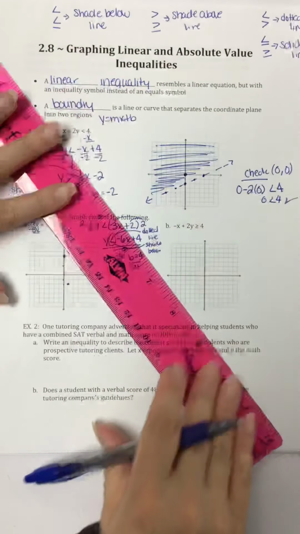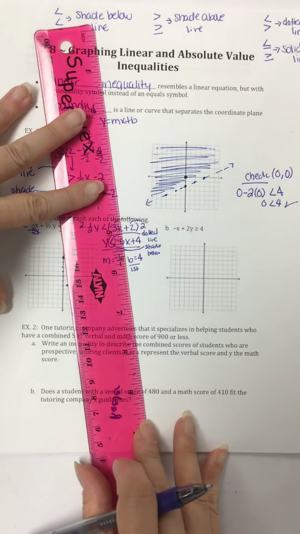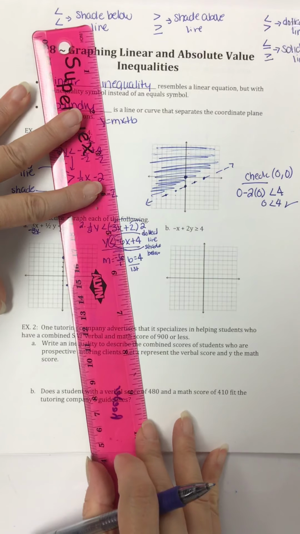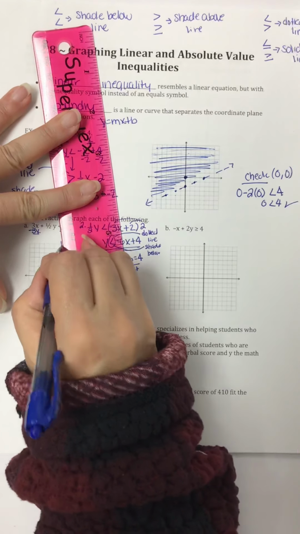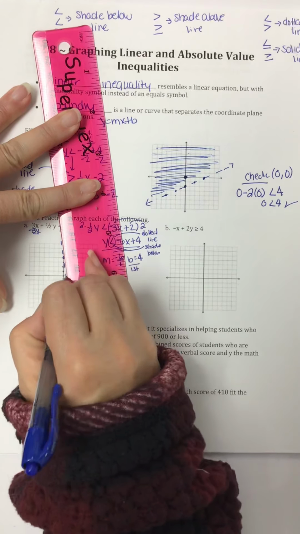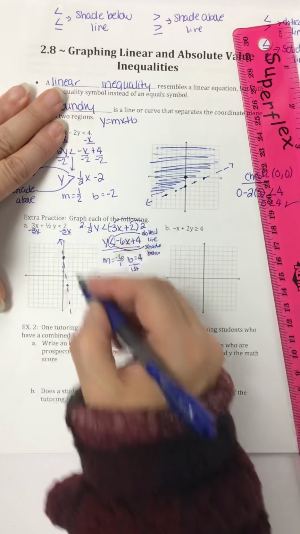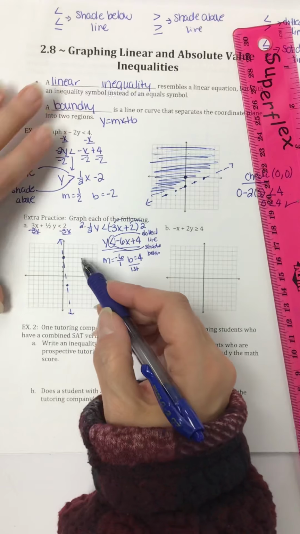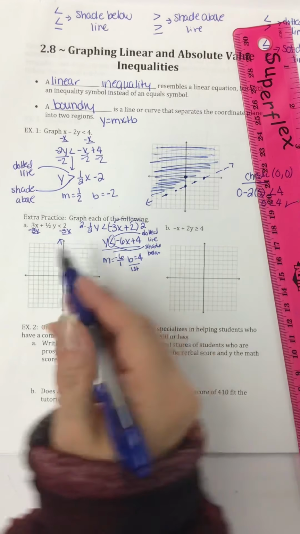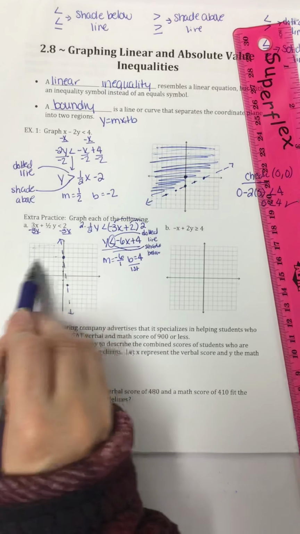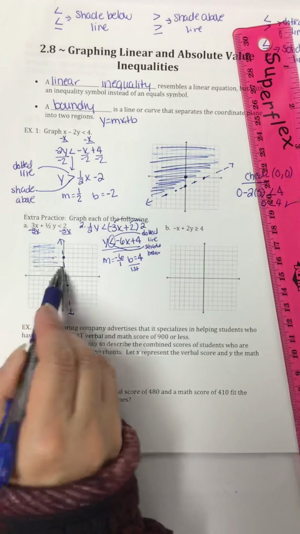All right, so dotted line here. Where do you think the below is? Here or here? Yeah, it's going to be where that line is tilted, right? So we think it should be over here.